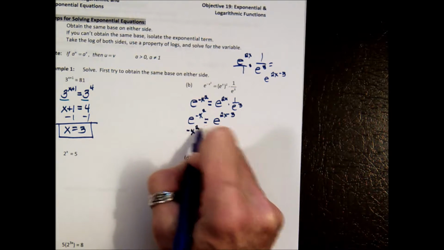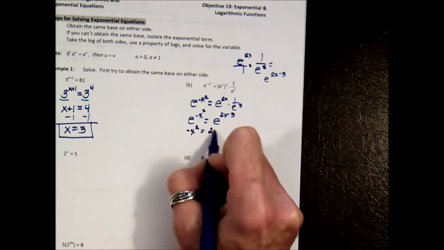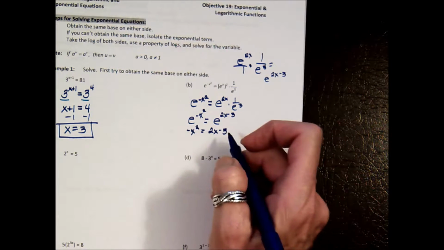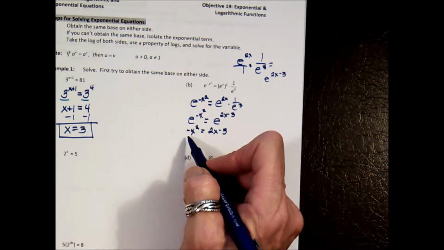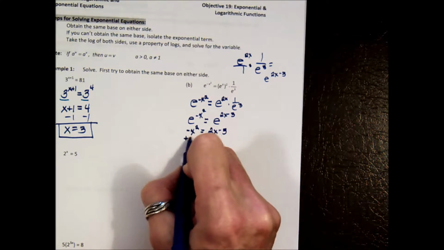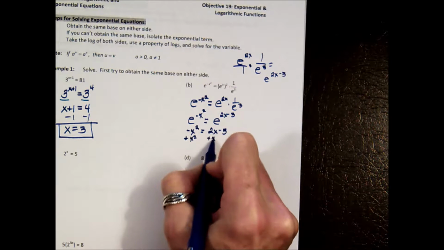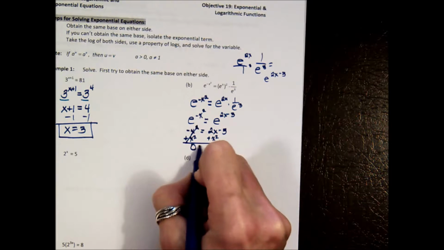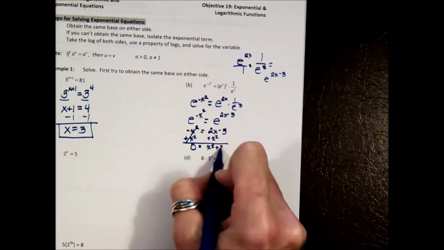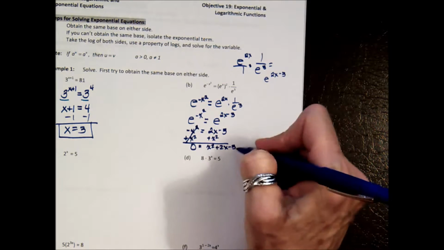So negative x squared equals 2x minus 3. Now what are we going to do with this? Because I have an x squared, it's going to be quadratic. I am going to get it equal to 0 by adding an x squared to both sides, and I get 0 equals x squared plus 2x minus 3. And now guess what you have to do? You have to factor.